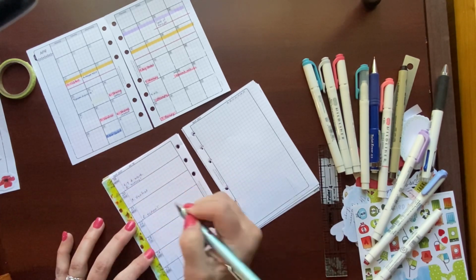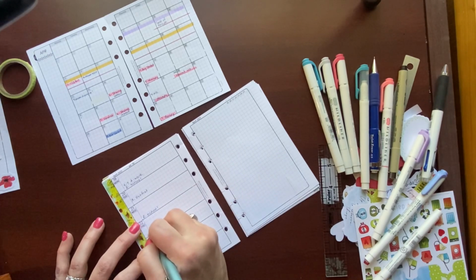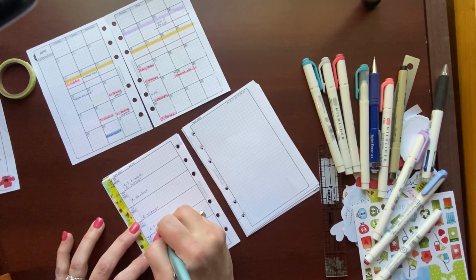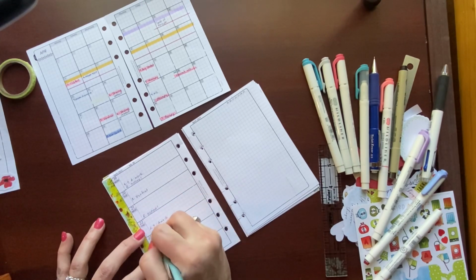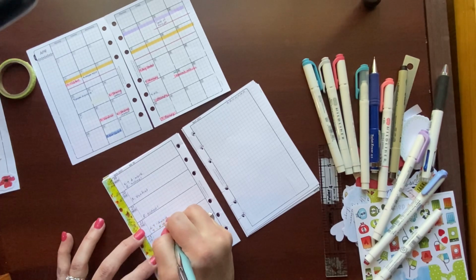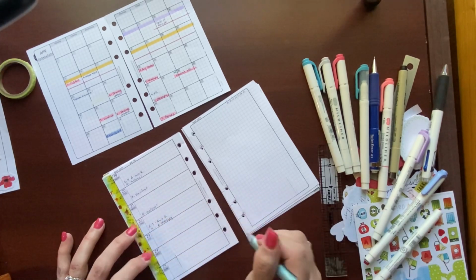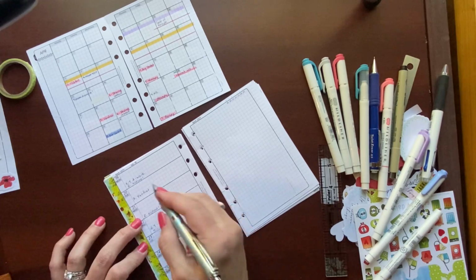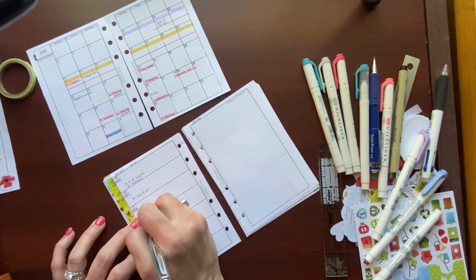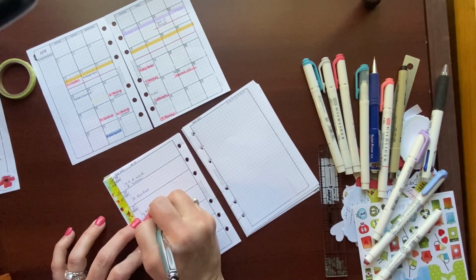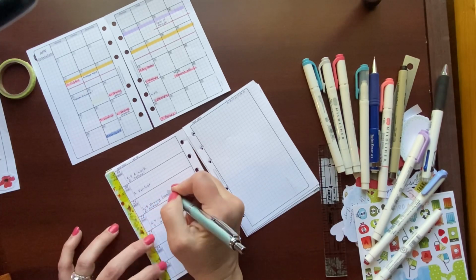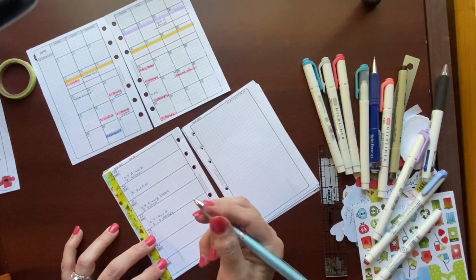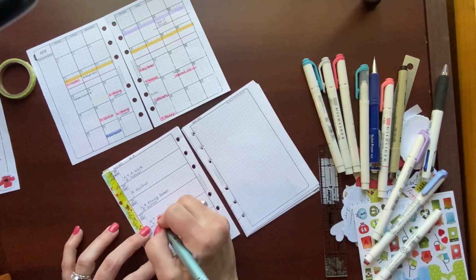My husband teaches 2 nights a week, so that pretty much is consistent every week. I don't even really have to write it down, but it helps me remember. Let's see, she's got another driving lesson. My arthritis is acting up today, so my penmanship is not very good.